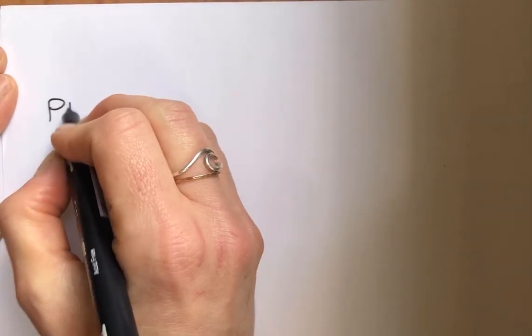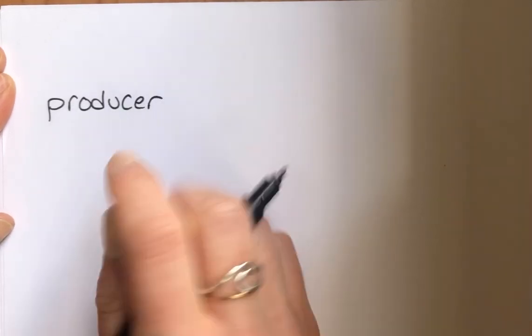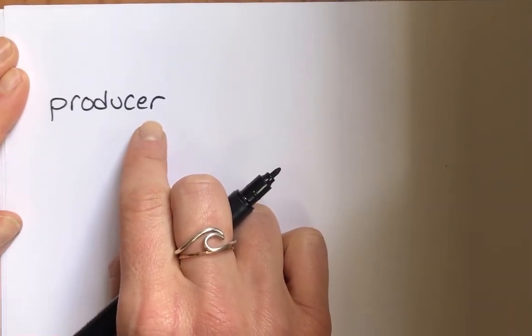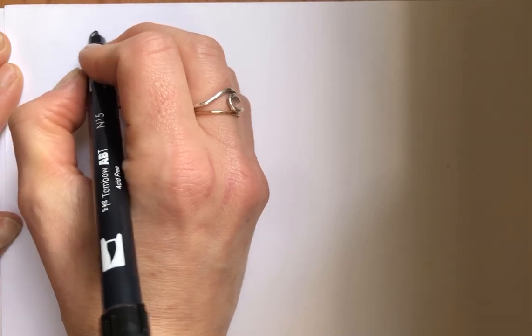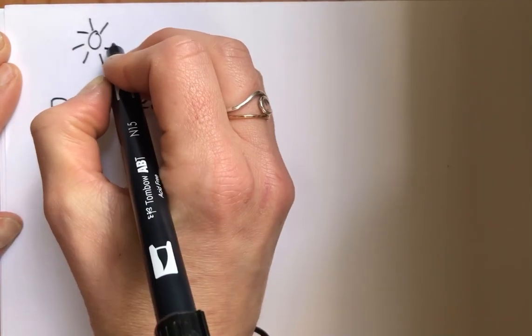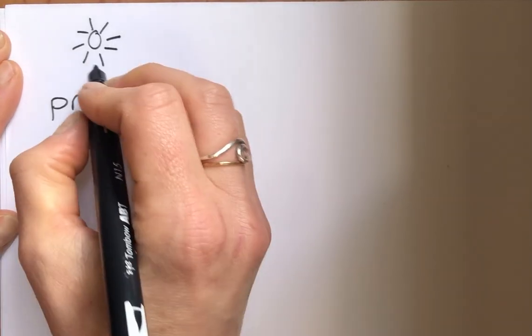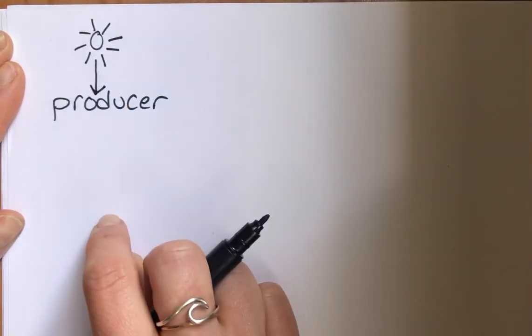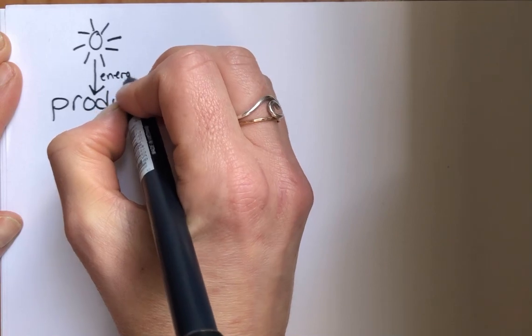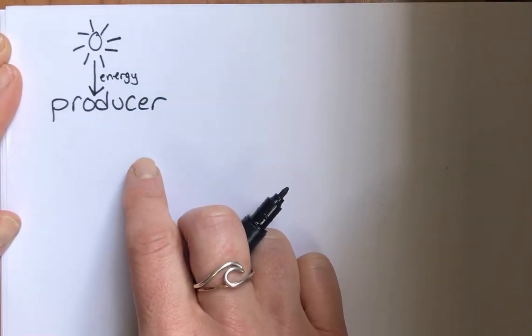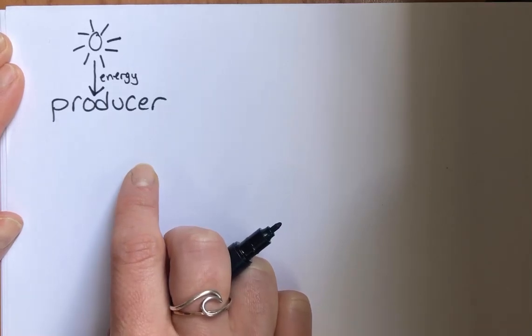Okay, we're going to start off by reviewing some of the vocabulary words that were in the video on BrainPop. The first word was producer. Go ahead and practice writing that word on your paper. A producer is a living thing that gets its energy from the sun, and it uses that energy to make food in its body. So I would draw an arrow to show that the sun is giving energy to the producer. All right, I want you to think in your head, what kinds of living things are producers?